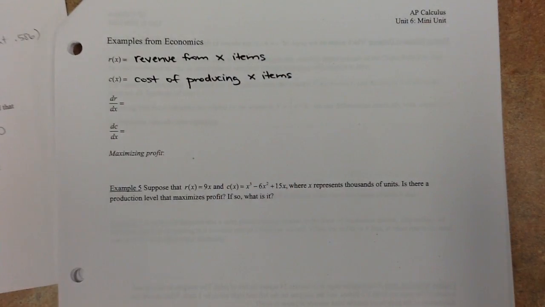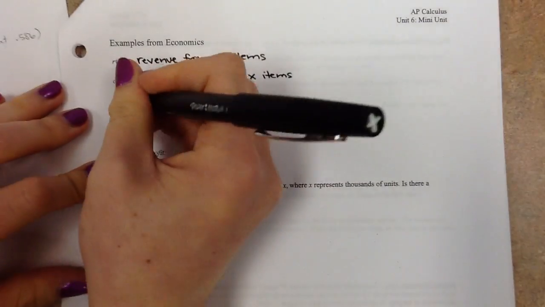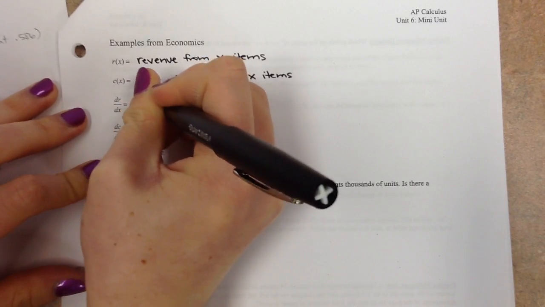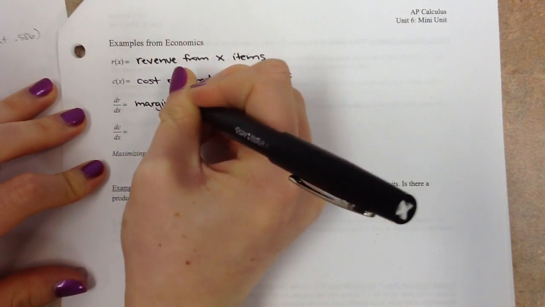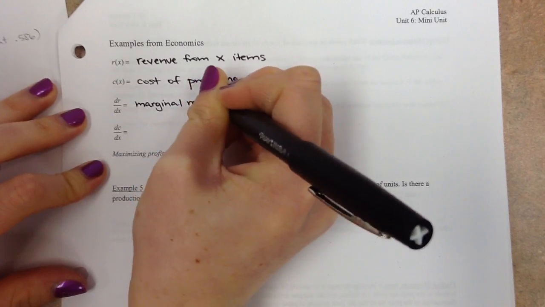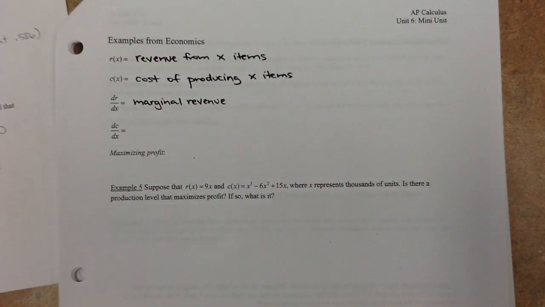Okay, and then dr by dx, that is a derivative. It represents the derivative of revenue with respect to the number of items, because x represents the number of items. This is something called the marginal revenue. And so the marginal revenue is basically how much money you get, not necessarily per item, but if you are working on the 12th item, how much would that item cost?